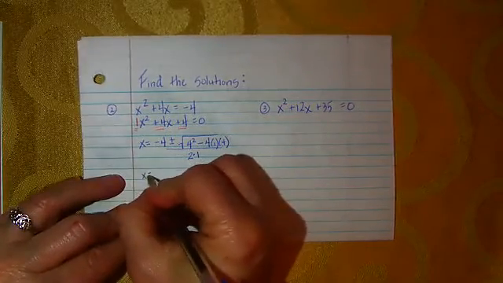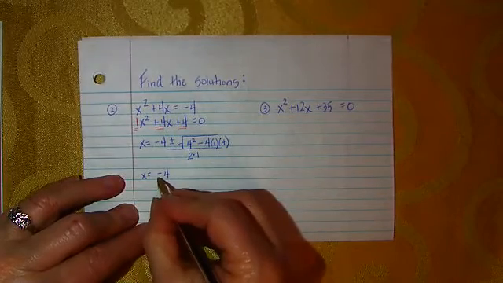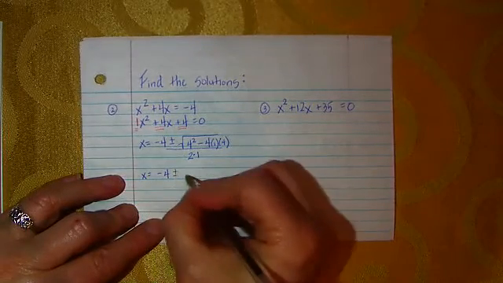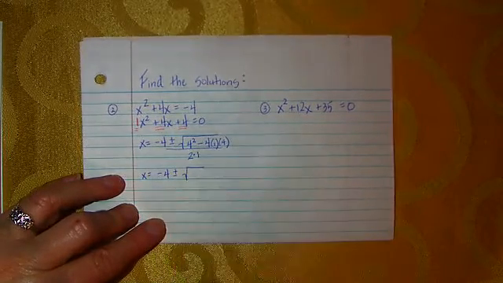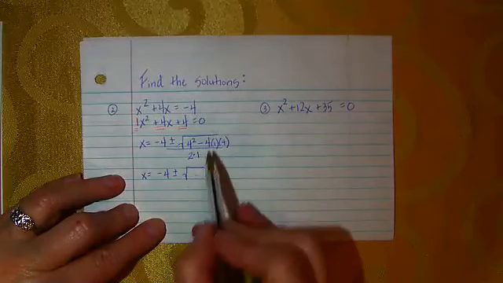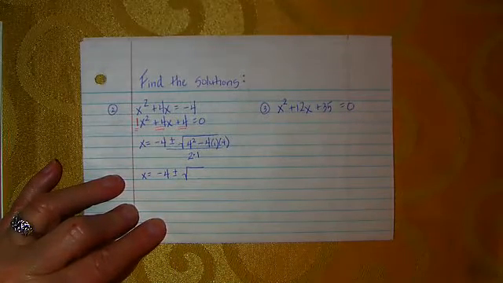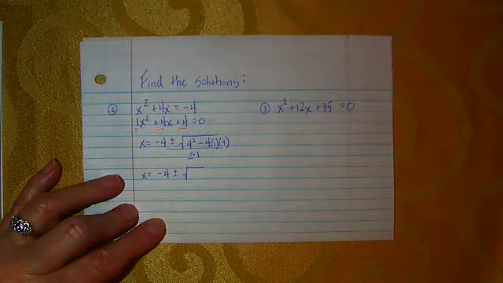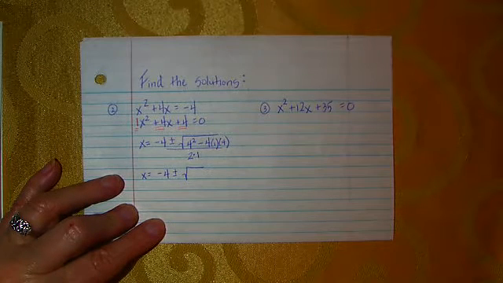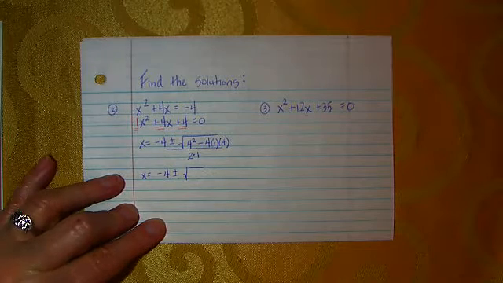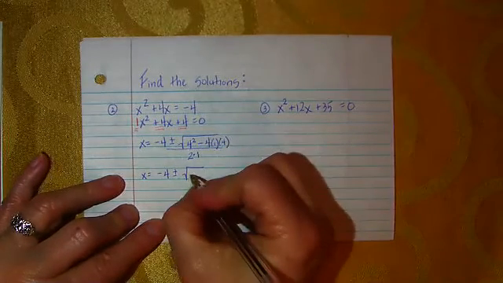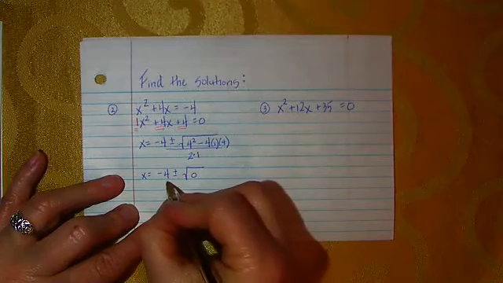So I'm going to copy down my -4 plus or minus. What I'm going to do right now, I'm not going to hit my square root button yet, but I'm going to go ahead and calculate that part underneath. Again, that's the discriminant. So I'm going to calculate that. We've got 4 squared minus 4 times 1 times 4. All right, and this has a value of 0. I'm going to put that in there.